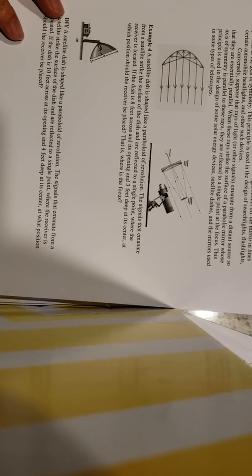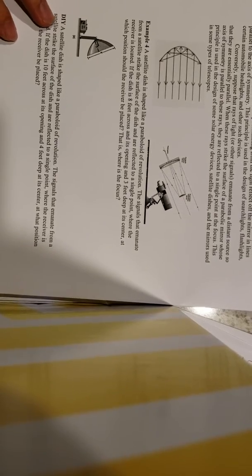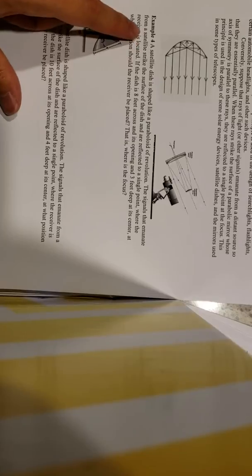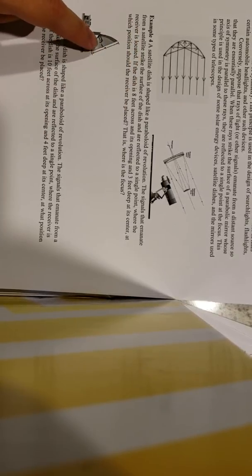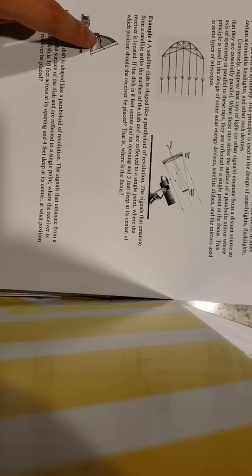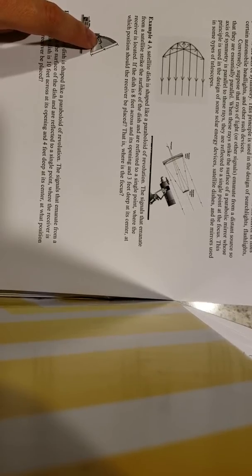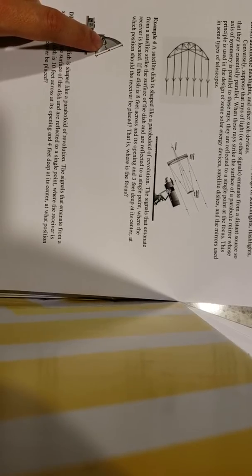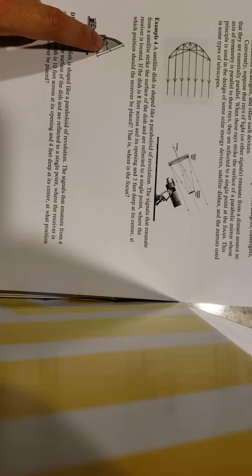So let's look at example 4. It says a satellite dish is shaped like a paraboloid of revolution. Now, it's a paraboloid because it's not just a parabola, it forms a 3D object, and that's what you call a paraboloid. So the signals that come from a satellite strike the surface of the dish and are reflected to a single point where the receiver is located. This is what I was talking about earlier. The signal hits the dish, and then it all goes to a receiver inside the dish.